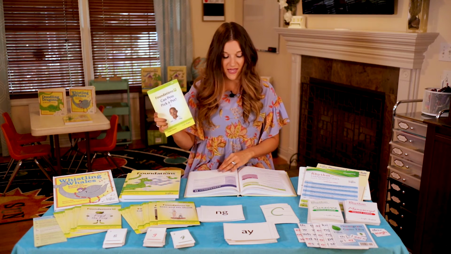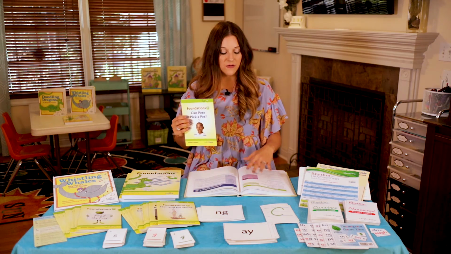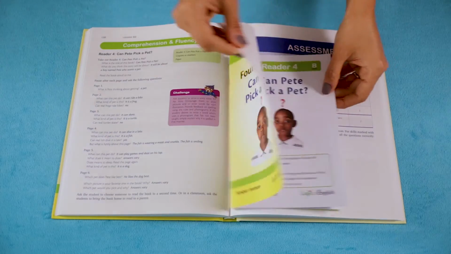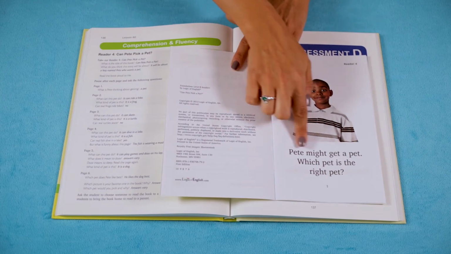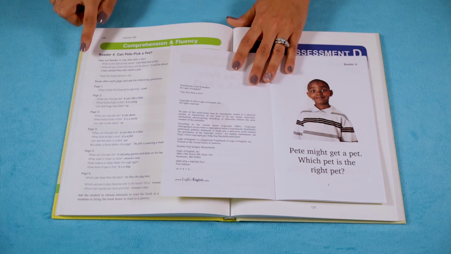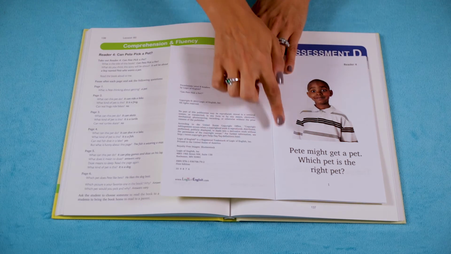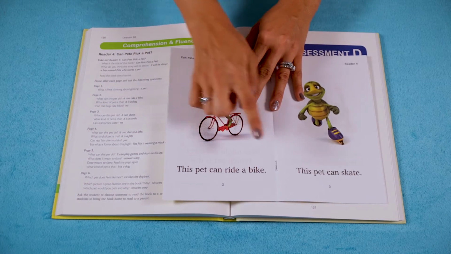It is Can Pete Pick a Pet? Included in Foundations B are a lot more comprehension questions than maybe you saw in some of the little early readers that the student was creating during the Foundations A program. So B is going to go into more comprehension questions, so you know that your student actually understands what they're reading. For this one, you would pull out the reader, Can Pete Pick a Pet? You would ask your child what the title is, you would have them read it, and after finishing page 1, you would ask the question, what is Pete thinking about getting? So you're asking questions as you progress through the whole reader, and this is really helpful to making sure your child's really understanding what they're reading.